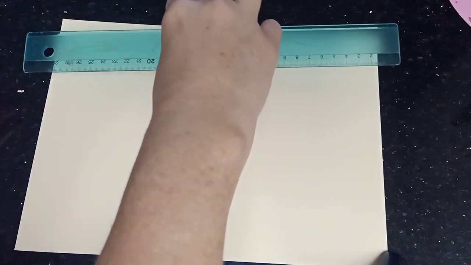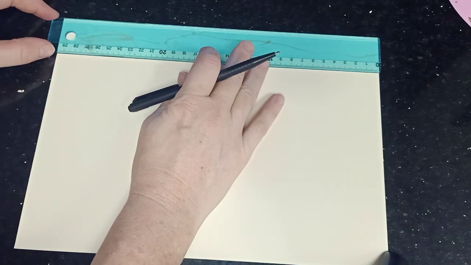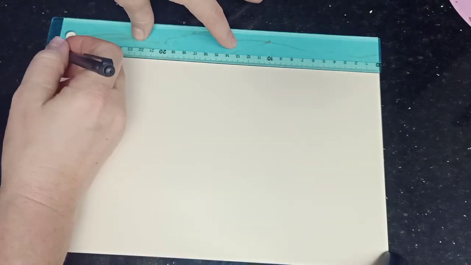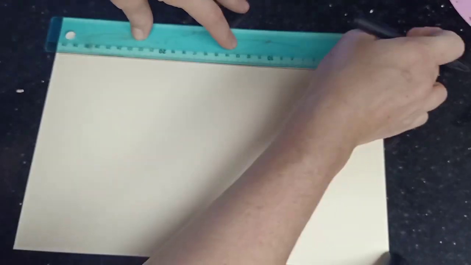Okay, so here we go. We've got our ruler and we're going to start to make our calendar, and we're going to use the width of the ruler to help us make a straight line. So I'm going to draw my line straight across like that.